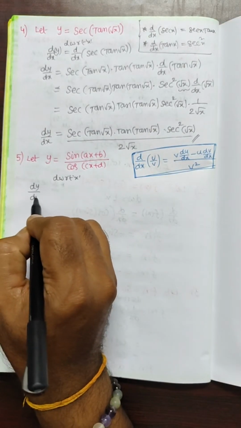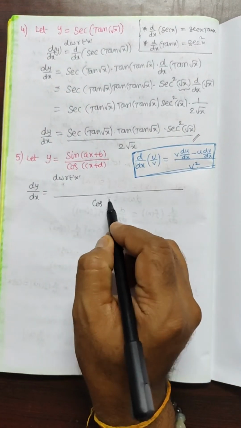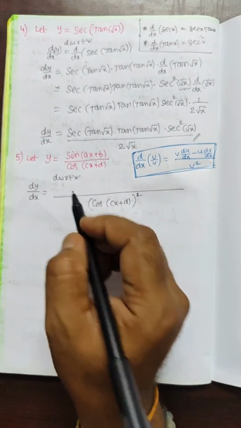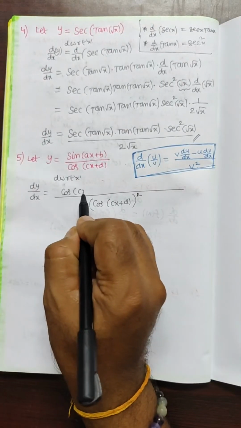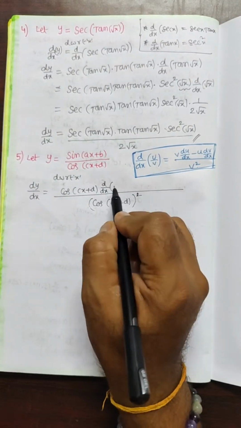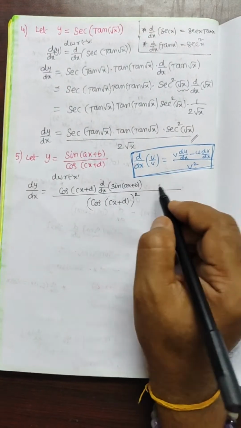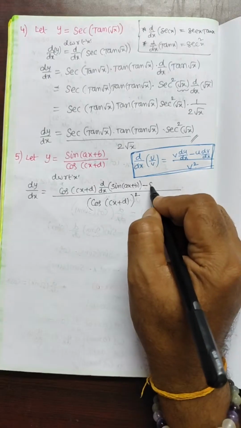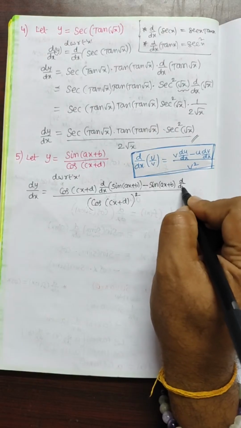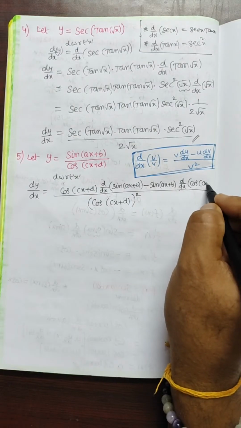Dy by dx is equal to v square means cos of cx plus d whole square, v into, that means cos of cx plus d into d by dx of sine of ax plus b minus u into, that means sine of ax plus b into d by dx of cos of cx plus d.